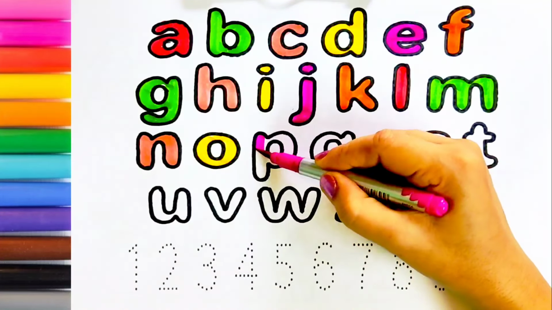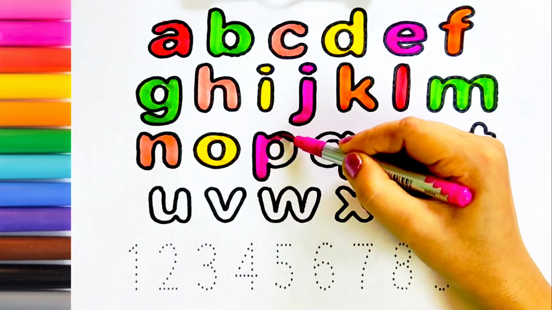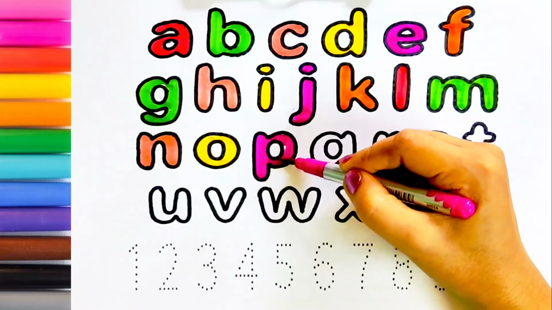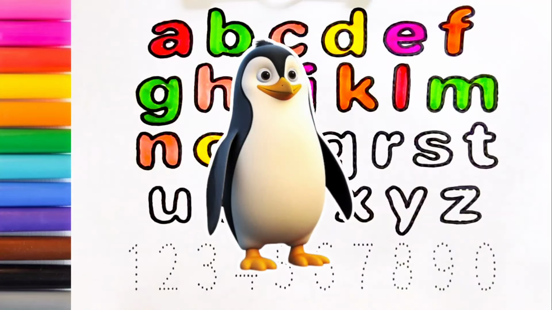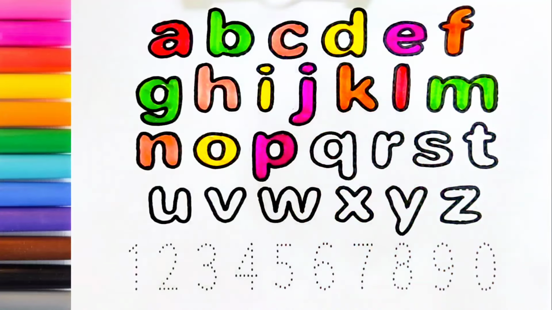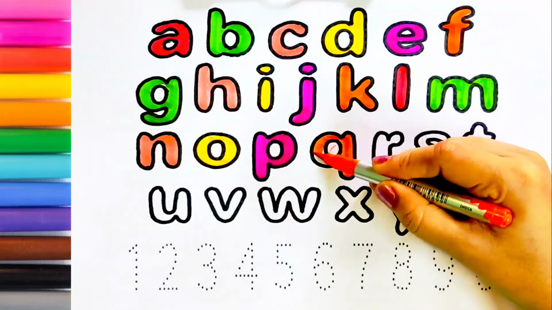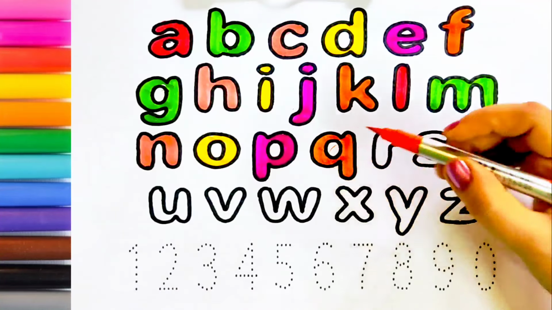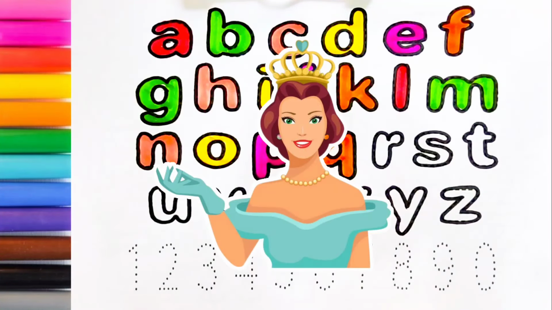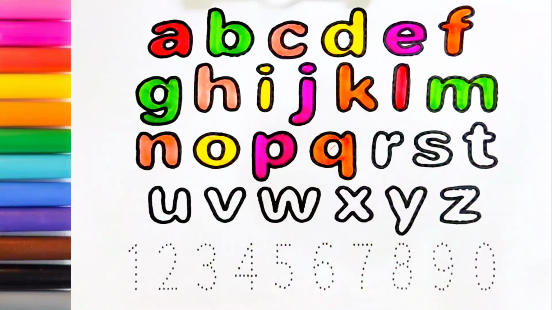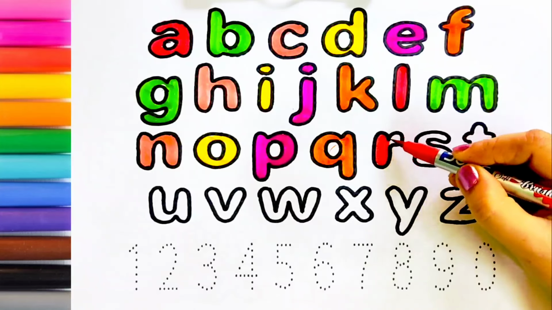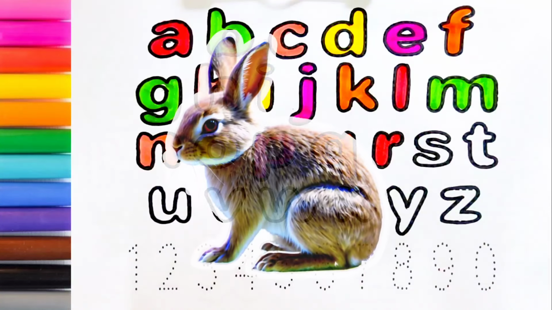Pink color P. P for penguin. Orange color Q. Q for queen. Red color R. R for rabbit.